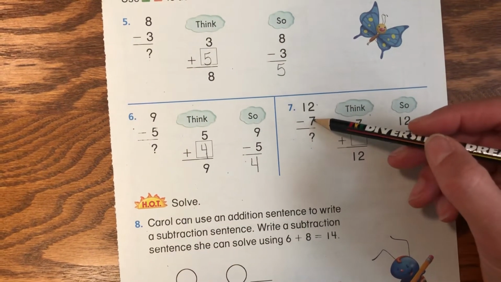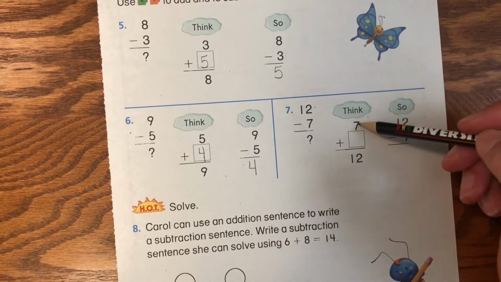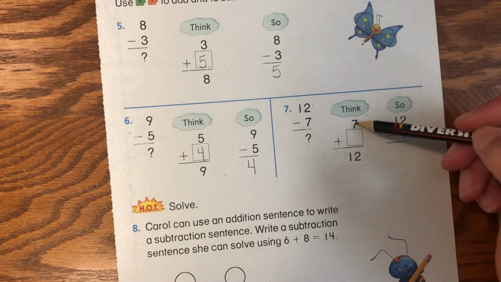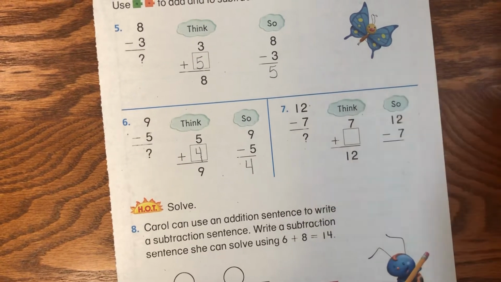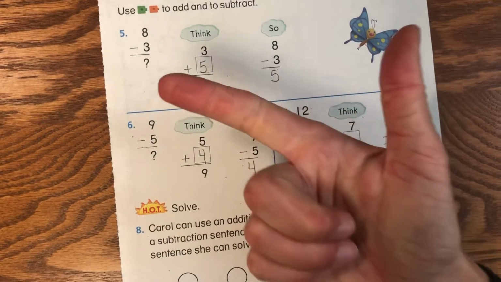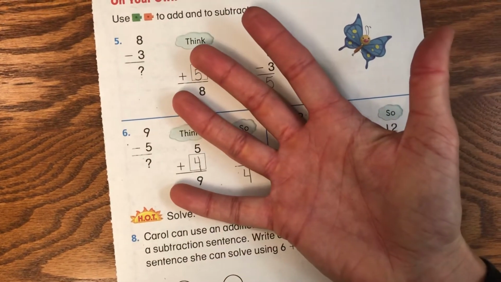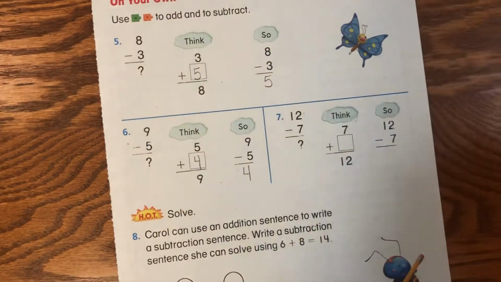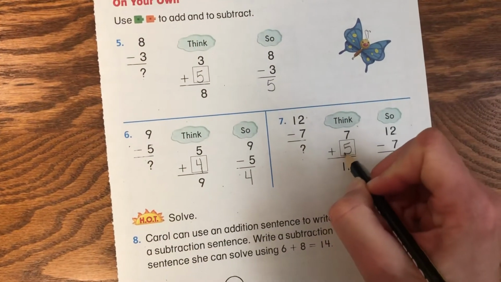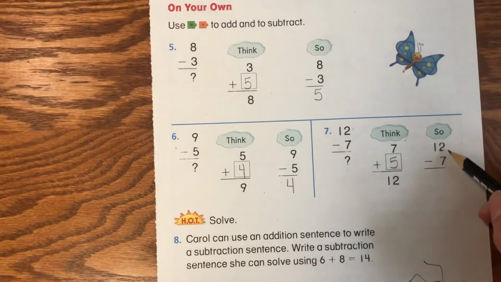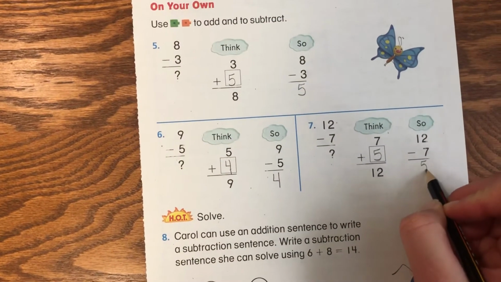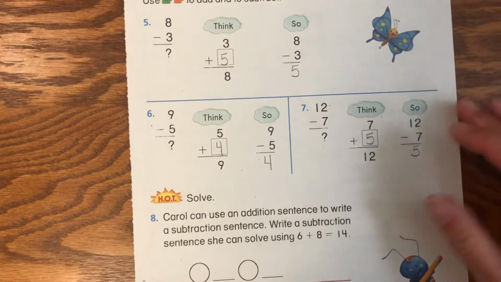12 minus 7. Think. 7 plus what equals 12? Let's start with 7 and see how far we get. 7, 8, 9, 10, 11, 12. My answer is 5. So 12 minus 7 equals 5. Good job, friends.